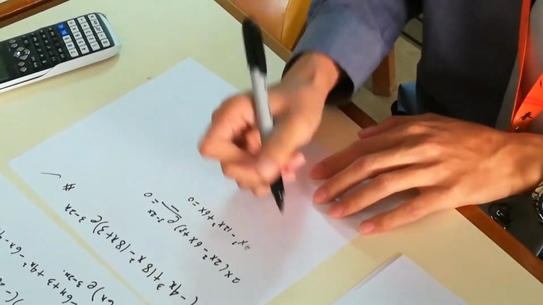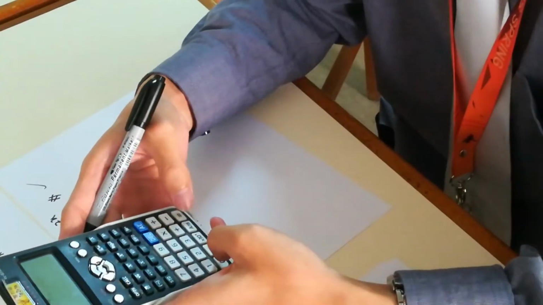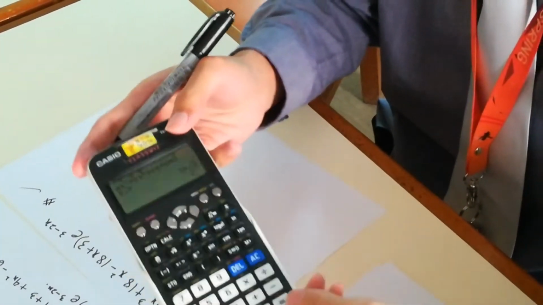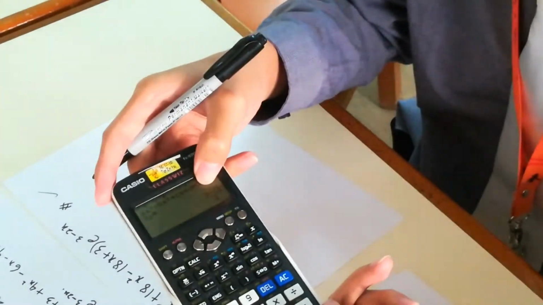Then we find the x value. We figure out that the x values are (3 plus square root 3)/2 and (3 minus square root 3)/2.